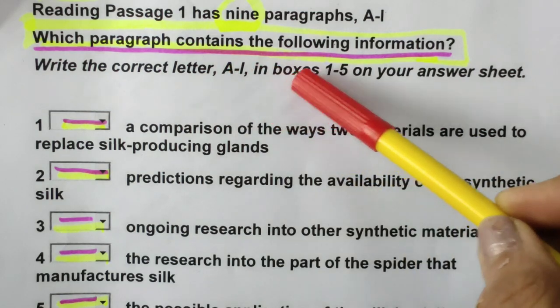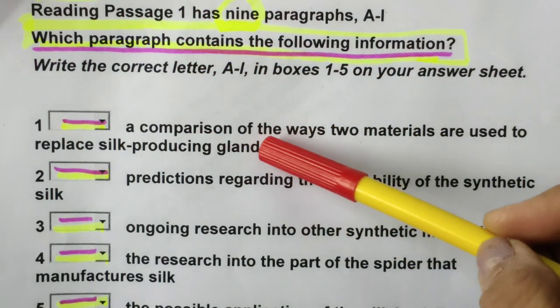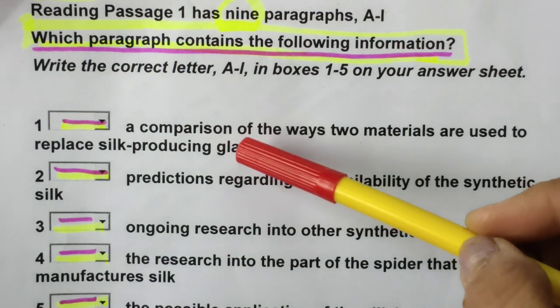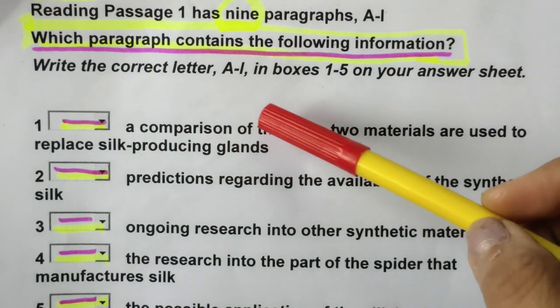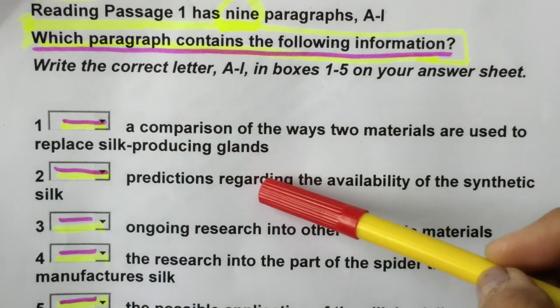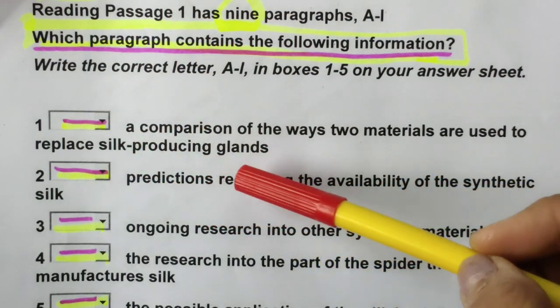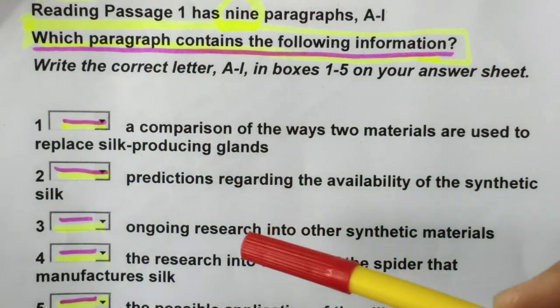Which paragraph contains the following information? It means you can get this information in any paragraph, and there is a possibility that in one paragraph you can get two pieces of information. Then in front of questions one and two you have to write the letter A only.